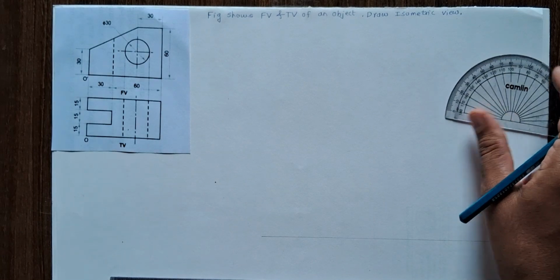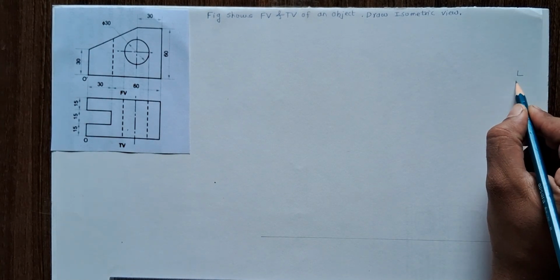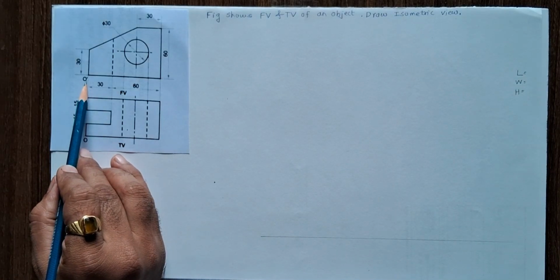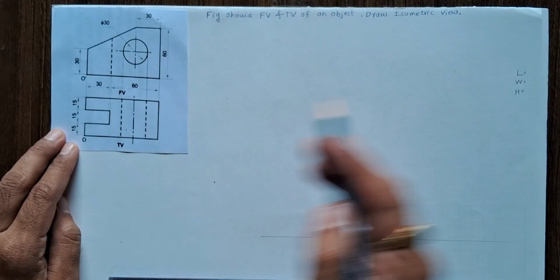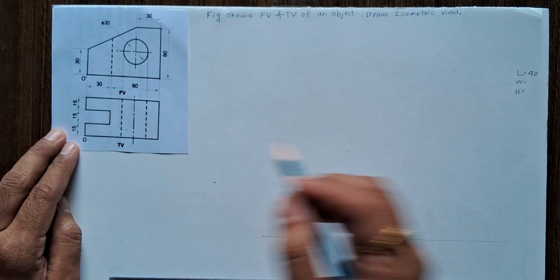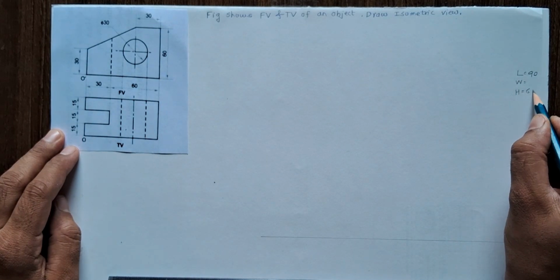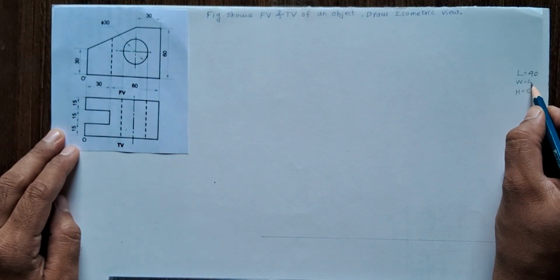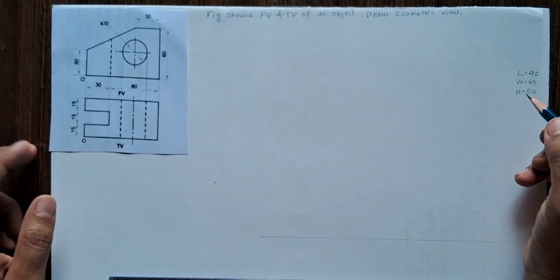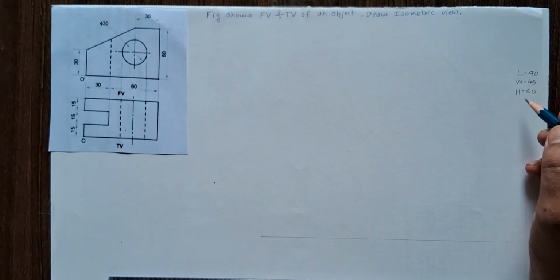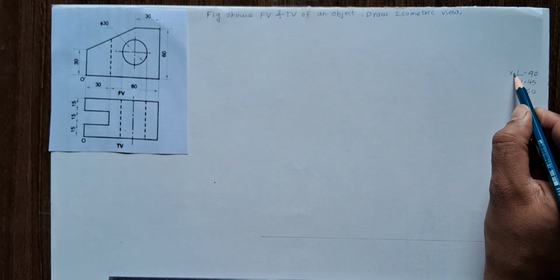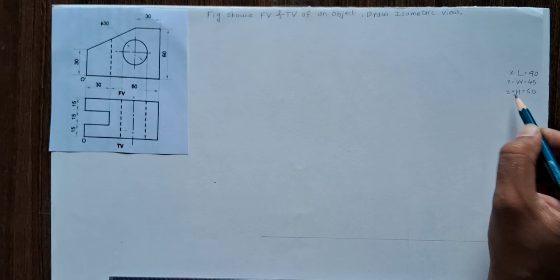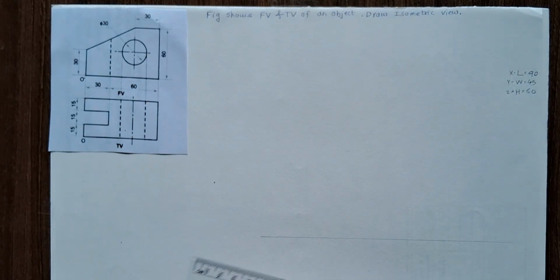Now for an isometric projection problem we require the length, width and height of an object. You can see here this is the O point. From the O point we can consider 60 plus 30 as the length, which is 90 mm, the height is 60 mm, and the width is 15 into 3, which is 45 mm. So for an isometric box we require length, width and height. Along the x axis we mark length, along the y axis we mark width, and along the z axis we mark height, 60 mm.